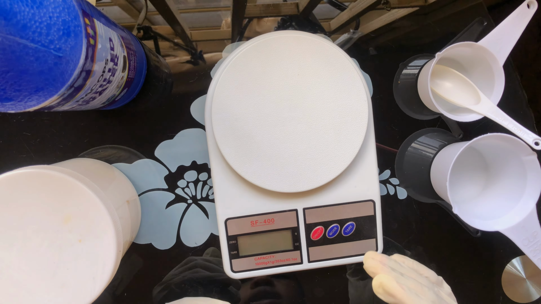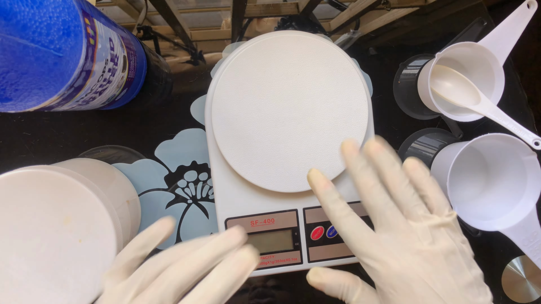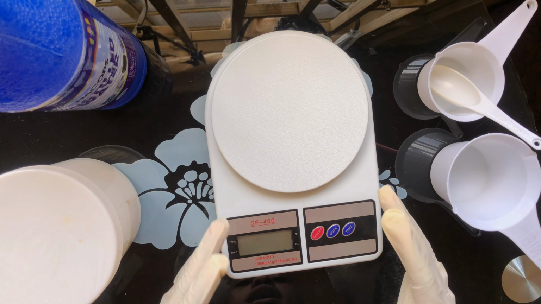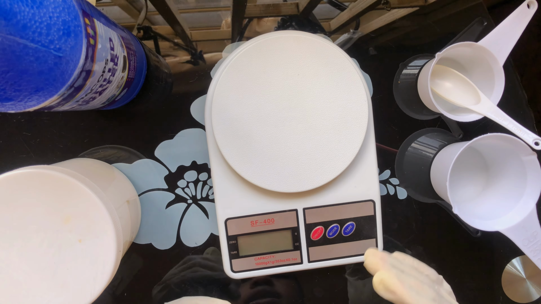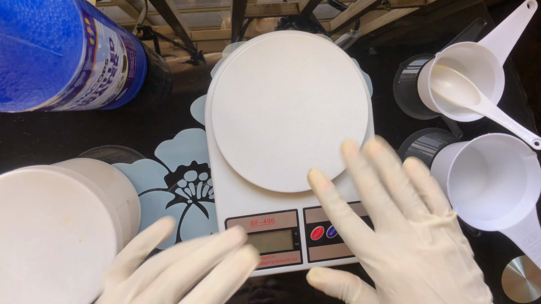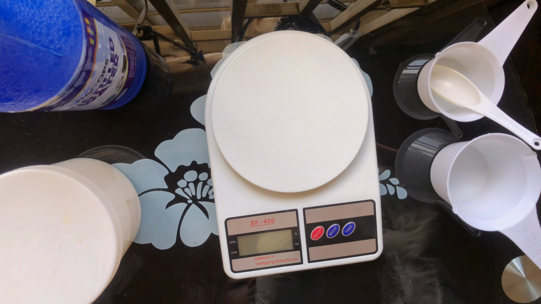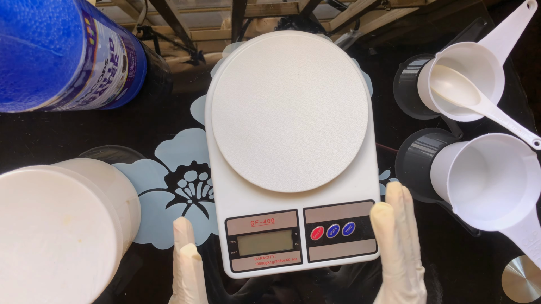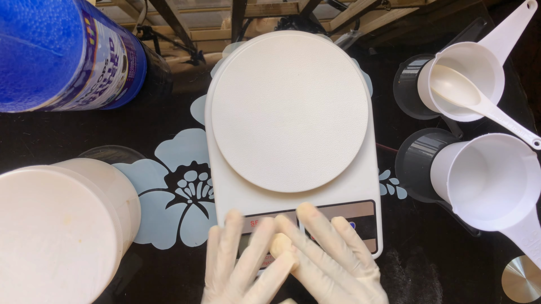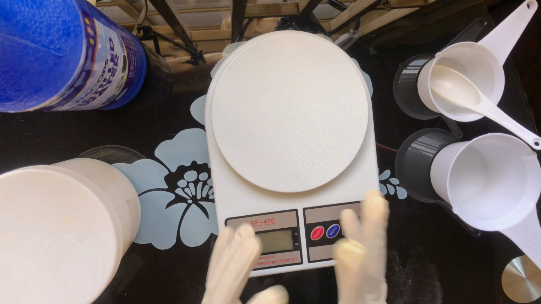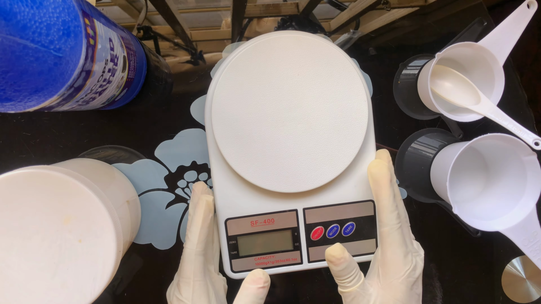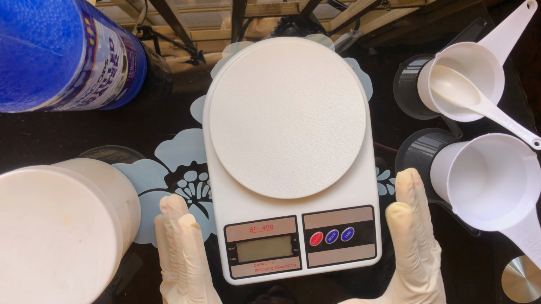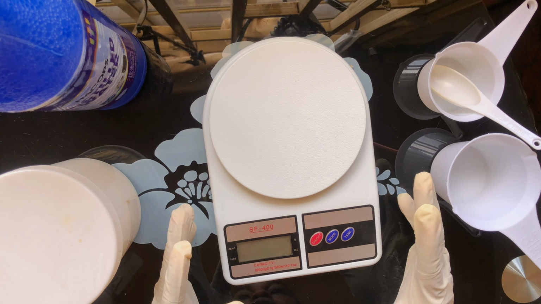Okay, so welcome to my workspace. All the tools we'll be using here have been sterilized and my workspace has been disinfected using isopropyl alcohol, or what we call rubbing alcohol. You should do the same while formulating yours too. Okay, so you should always exhibit GMP, that is good manufacturing practice.